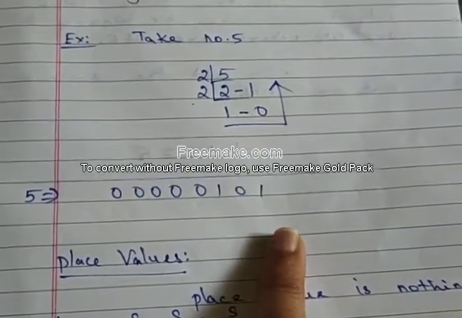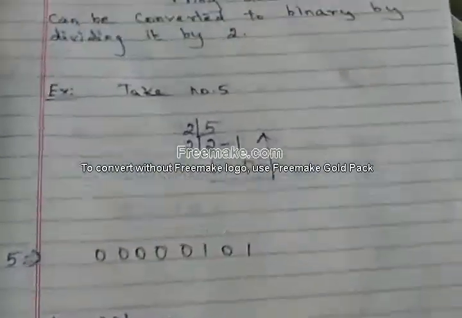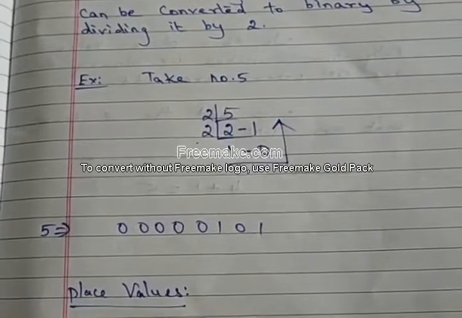Okay. Is this correct, sir? Okay. We will find out whether it is correct or not. How do we find whether the computer does the correct process?